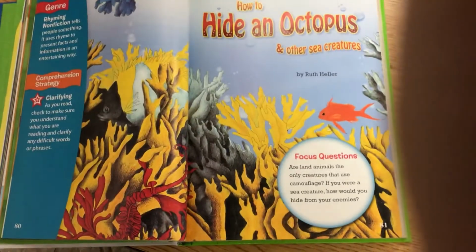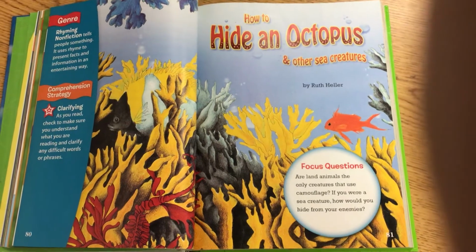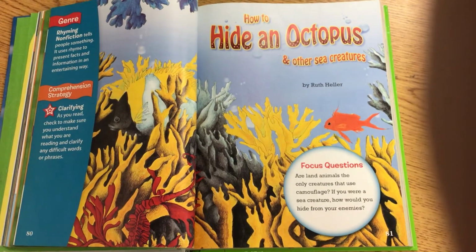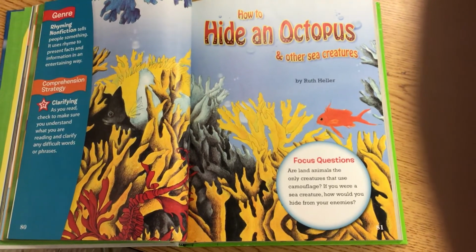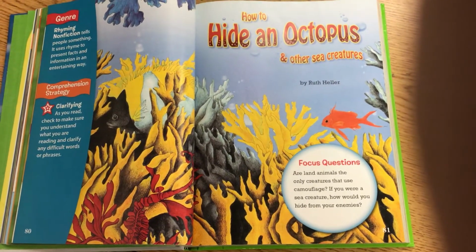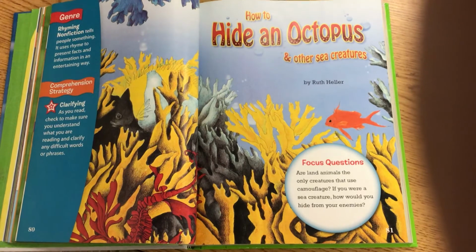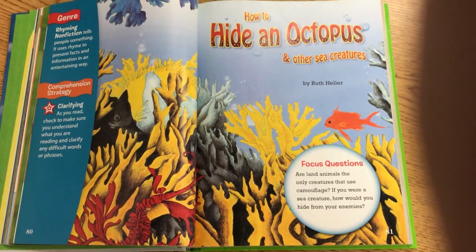Some of the details in the story were when we talked about how the decorator crab hides by putting clothes on, or we talked about how the octopus can camouflage itself by changing colors, or we talked about how animals like the shrimp fish can blend into their surroundings.